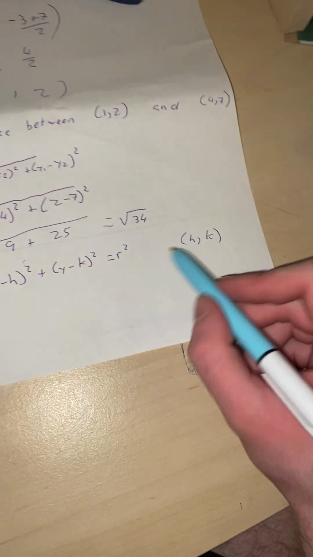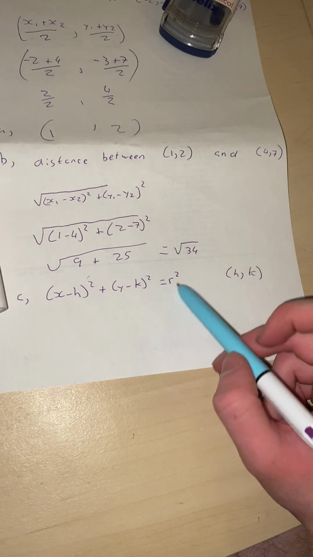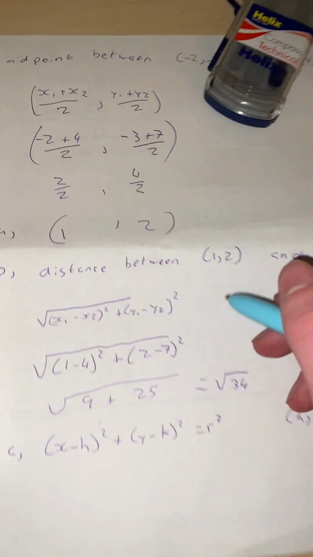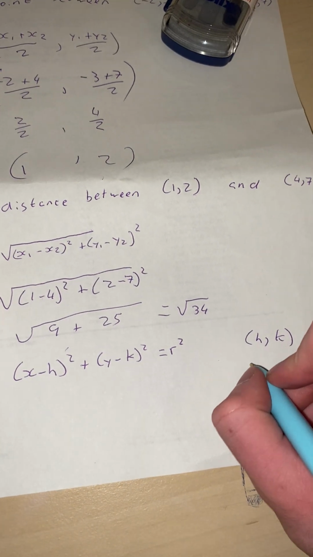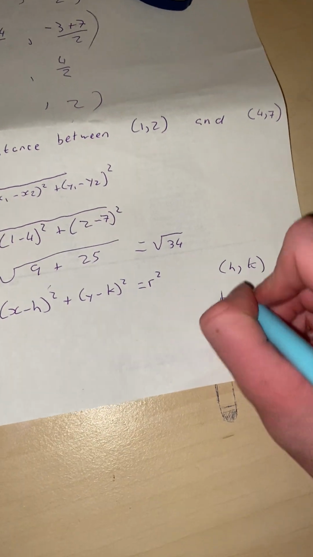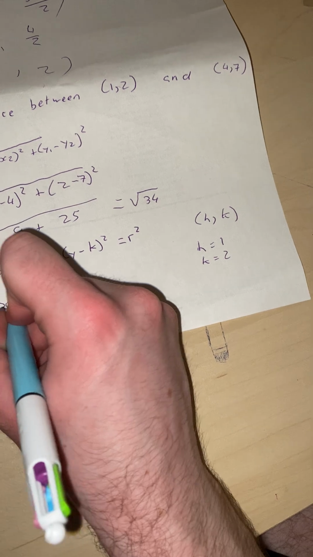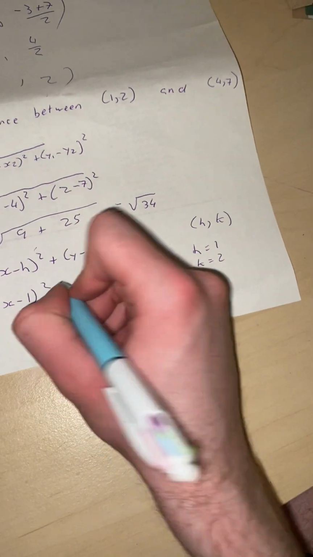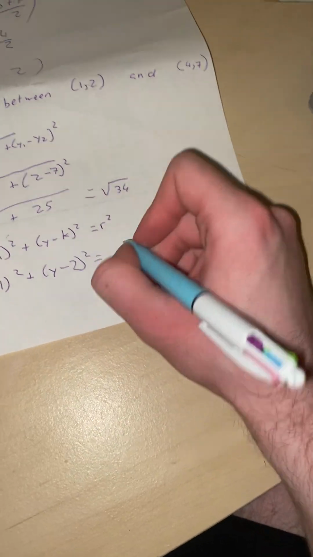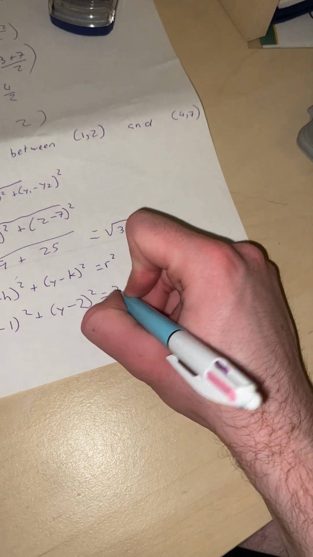So we just need to sub in our h, our k, and our r. So our center of the circle here is 1, 2. So that means that h equals 1, just comparing it to the center, and k equals 2. So that gives x minus 1 squared plus y minus 2 squared equals root 34 squared. Root 34 squared, root and square cancel each other out, so that's just 34.